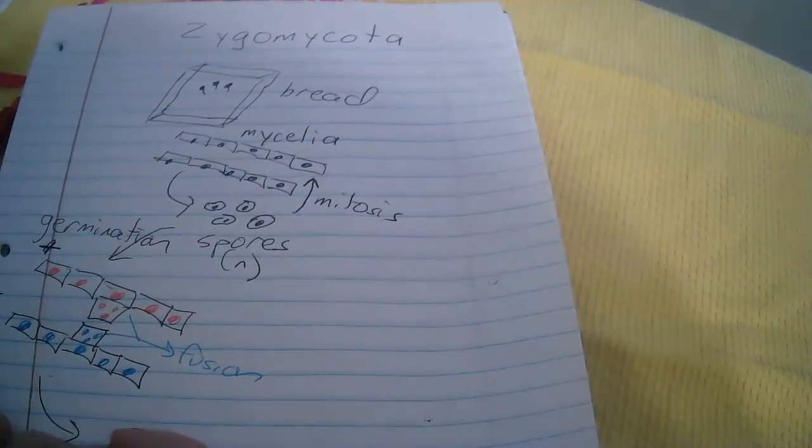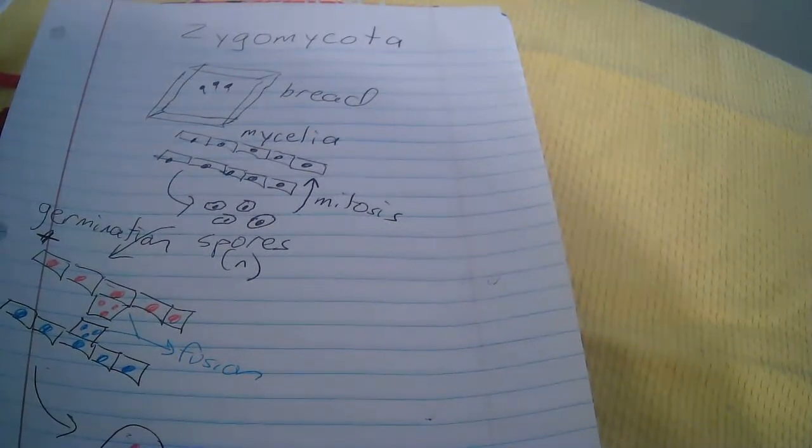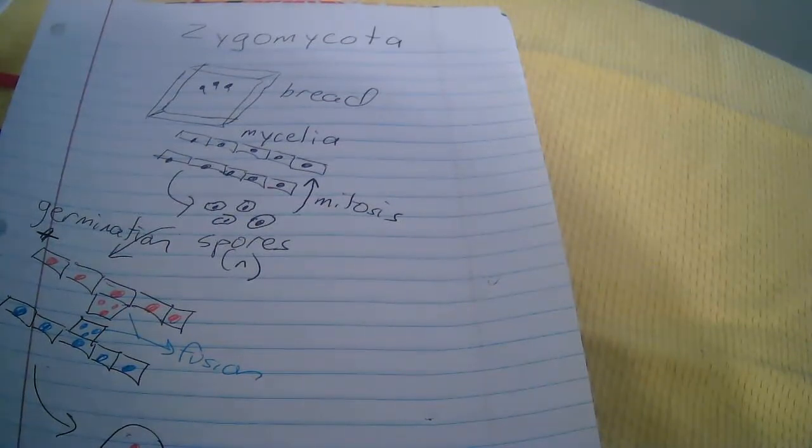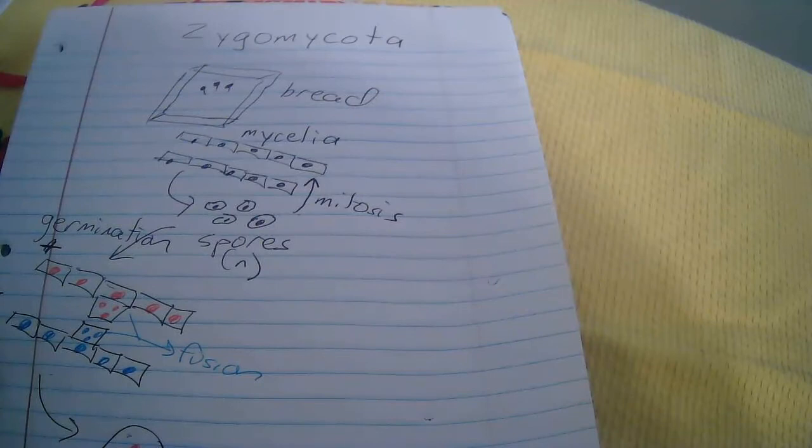It's not necessarily a certain number, but there's going to be many haploid nuclei because the cells that fuse to form that zygosporangium are multinucleate.